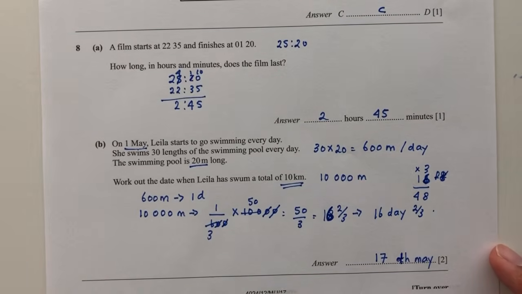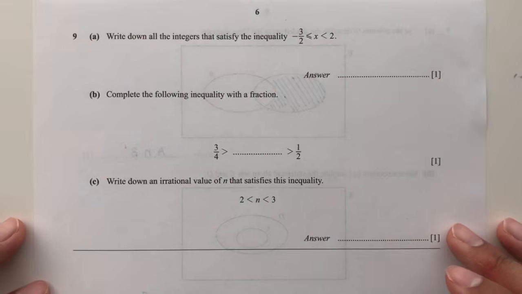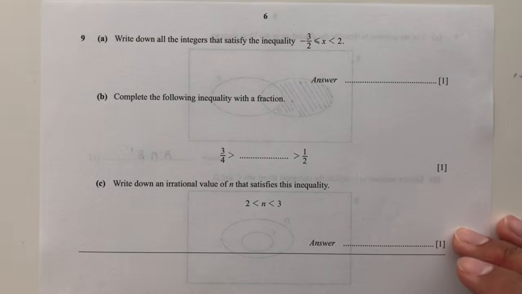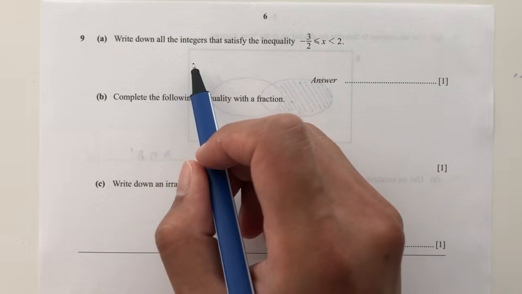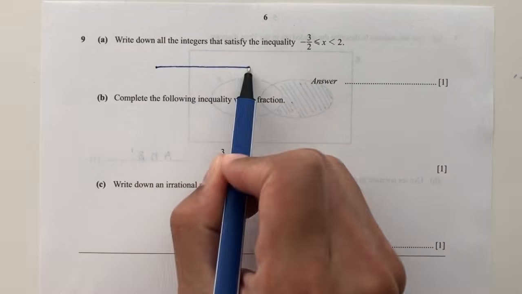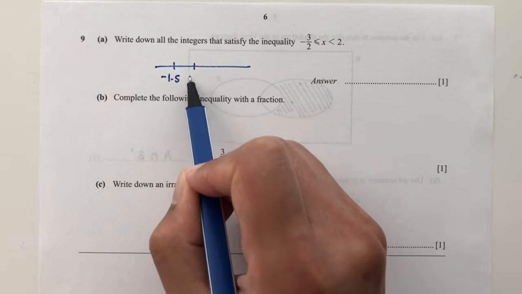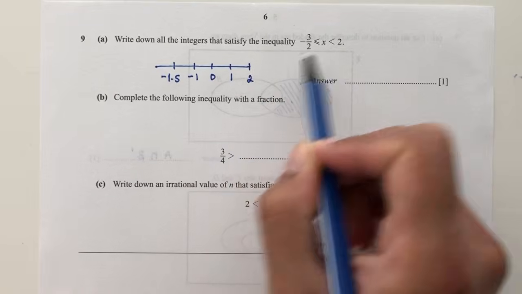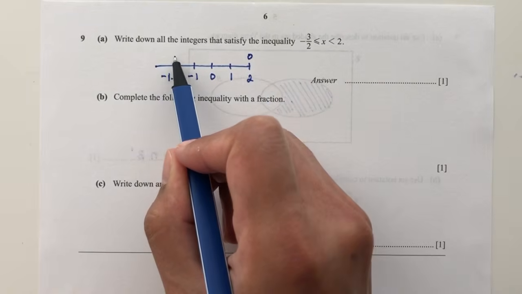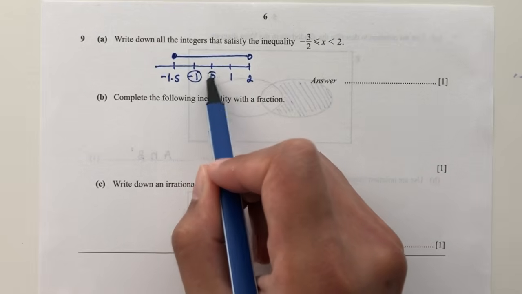Now let's move on to the next part, number 9. It says write down all the integers that satisfy these inequalities. As you can see, x is between minus 1.5, then we have minus 1, 0, 1, and 2. So 2 is not inclusive, but this one is. So the integers will be this, this, and this.